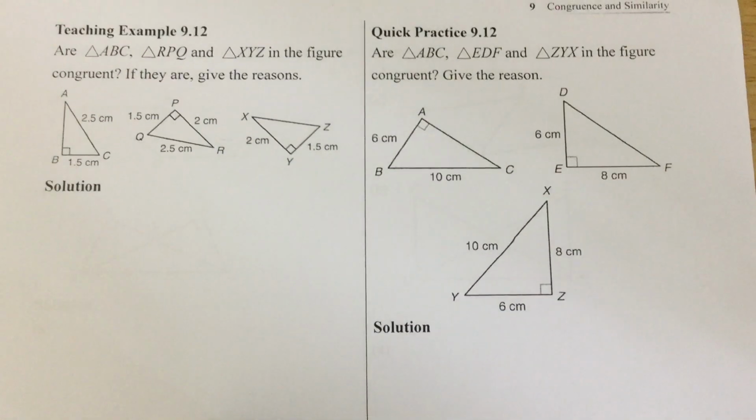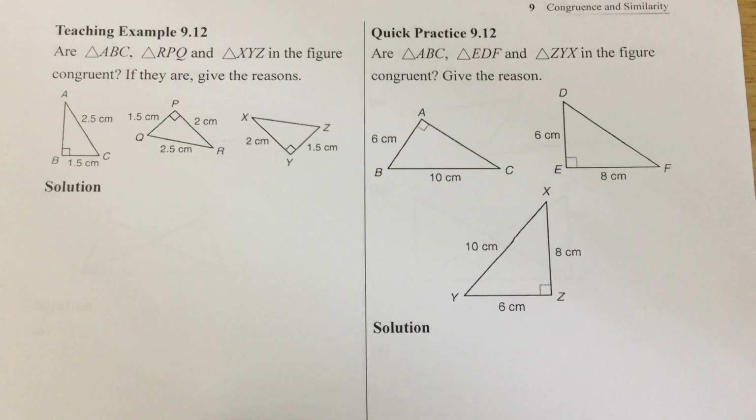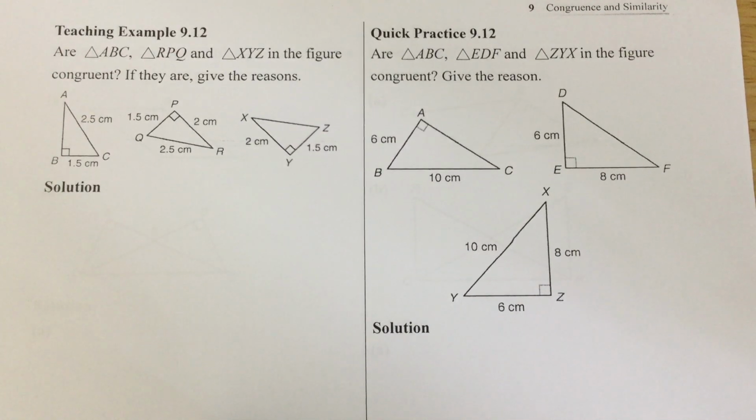Hello all, in this video we will talk about RHS and other reasons to prove congruence at the same time, so we will mix them all up. Now, for teaching example 9.12, unluckily, I can tell you in these three right angle triangles, they are all congruent. So we must do congruence two times, and every time we will use two triangles to prove congruence.